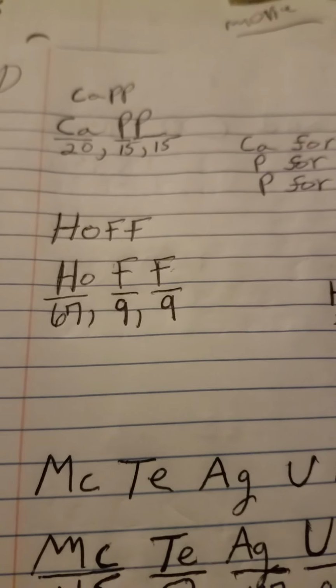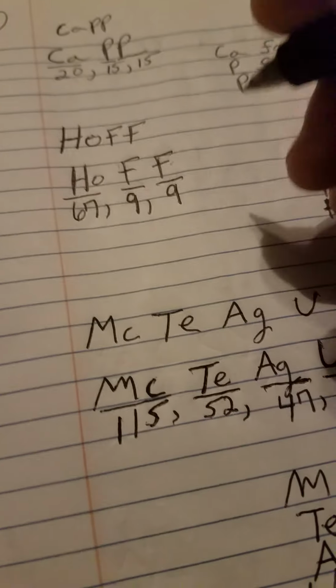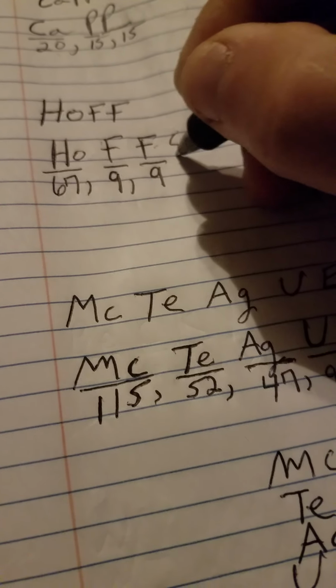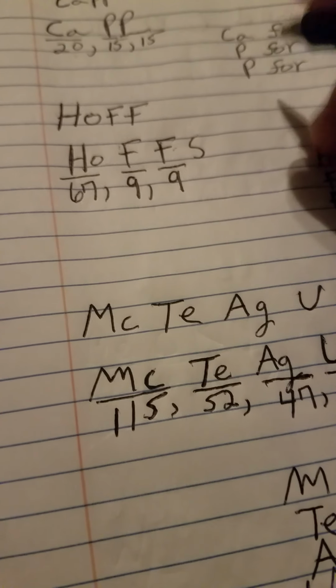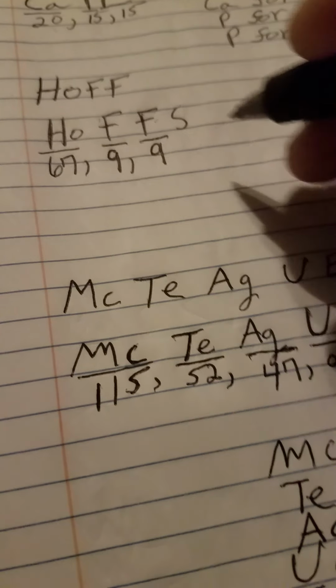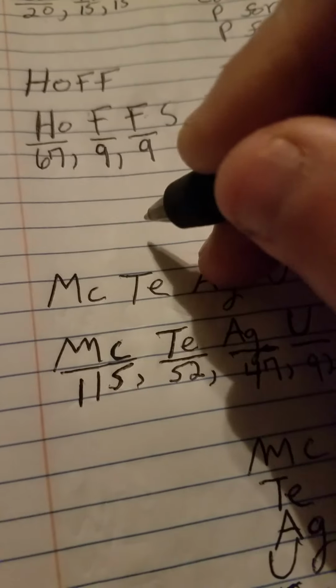Now, some people add an S for the name Hoffs. Maybe David Hoffs, John Hoffs, Susan Hoffs. And if that is the case, then the S is for sulfur.